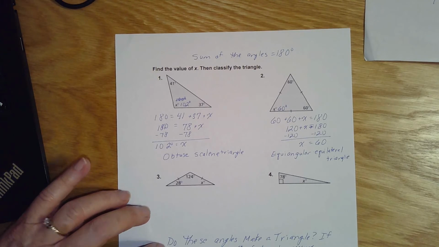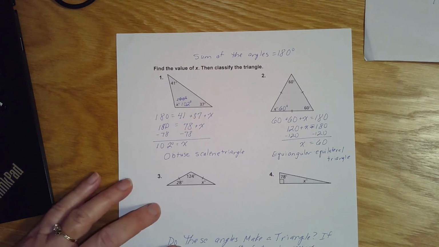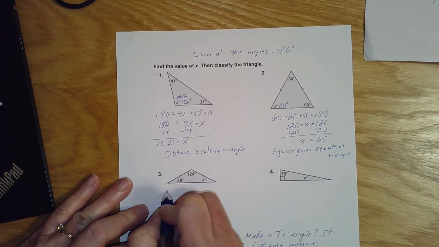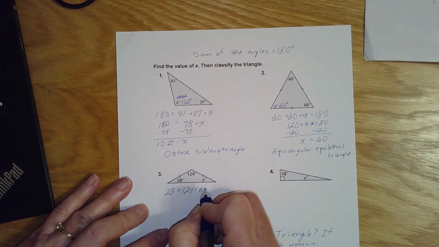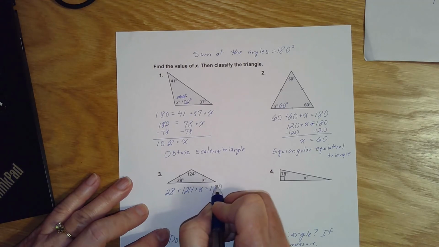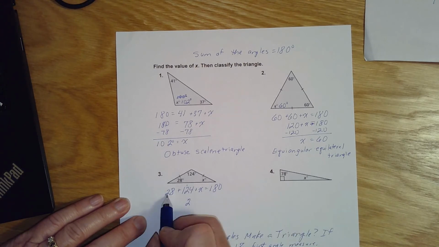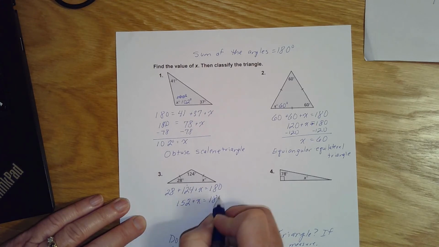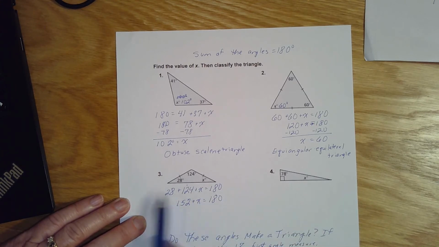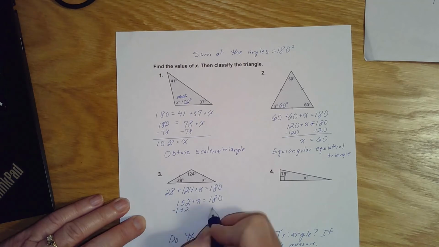I'm going to pause, and I'm going to have you work those problems for yourself. Okay, now that you've got your problems worked, we're going to go ahead and do 28 plus 124 plus x equals 180 degrees. So 4 plus 8 is 12, carry the 1, that's 152 plus x equals 180. And if you don't like it written this way, just put your 180 on the left. I know many of you prefer that, but it doesn't make any difference. I'm going to subtract 152 on both sides.